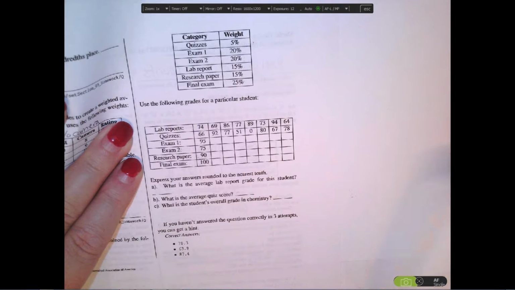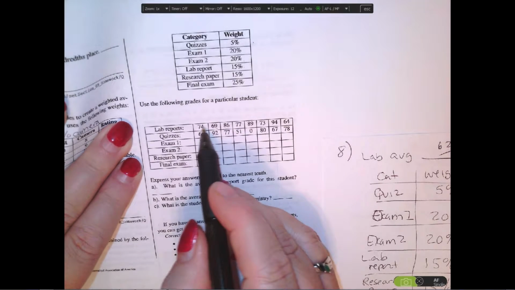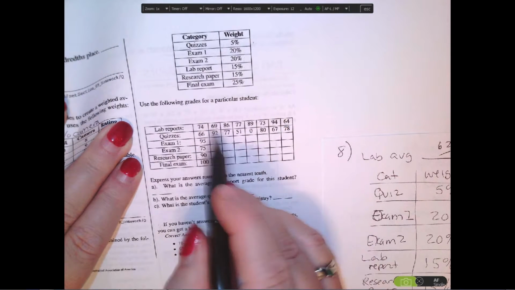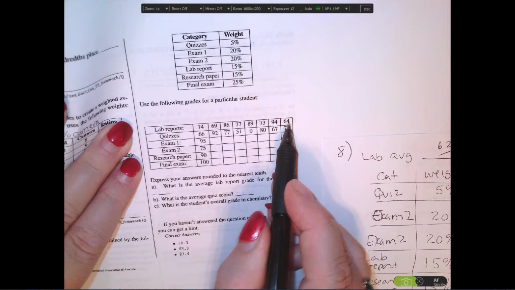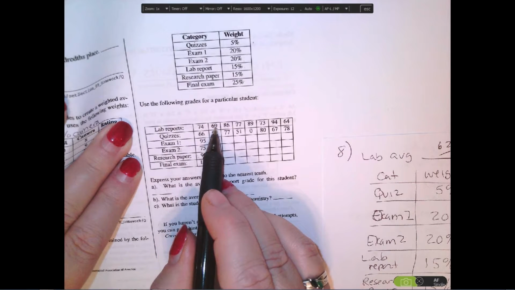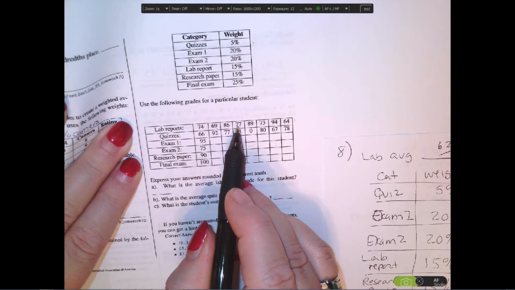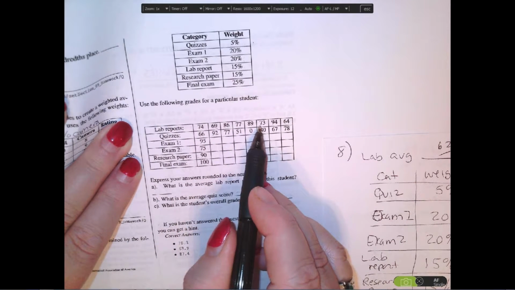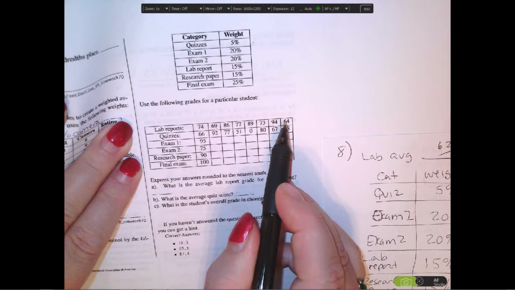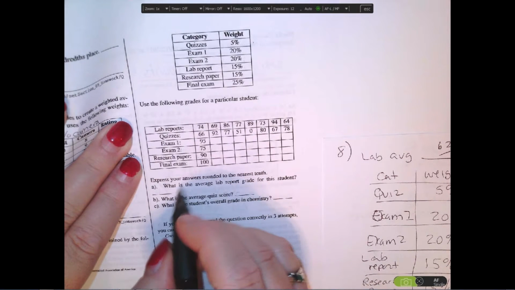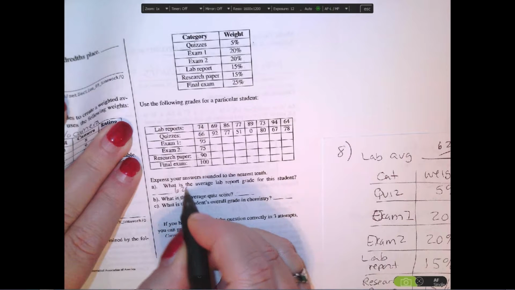Okay. So I have already done that. To find the average for the lab, we would sum the lab scores, 74 plus 69 plus 86 plus 77 plus 89 plus 73 plus 94 plus 64 is 626.